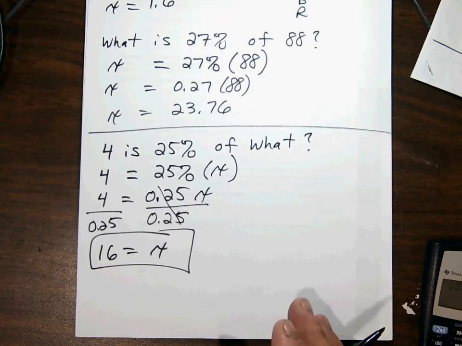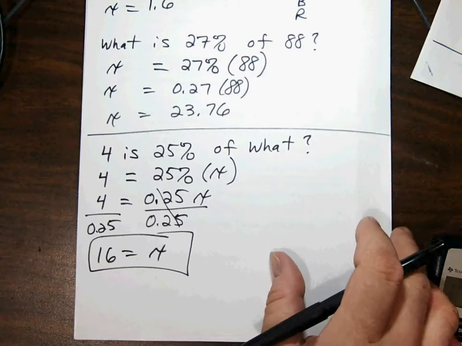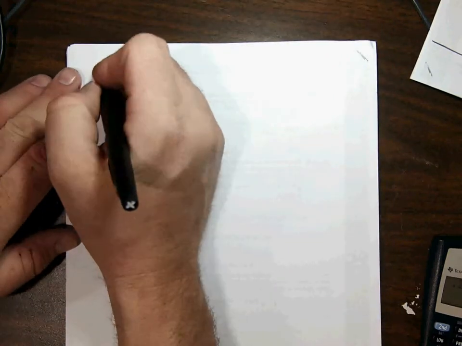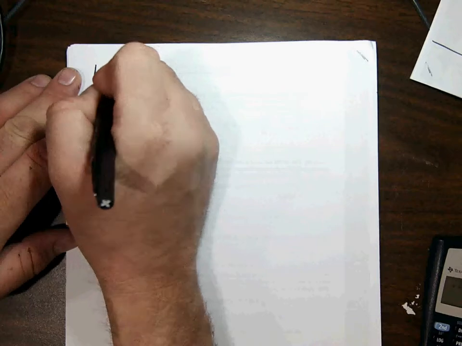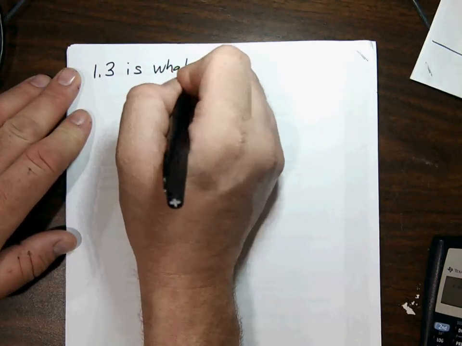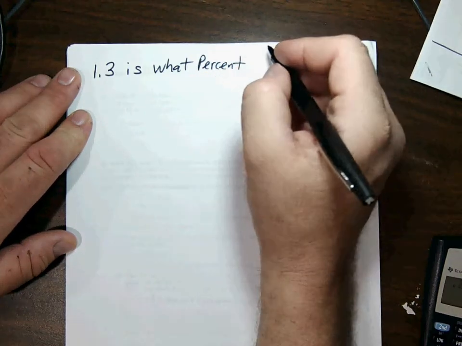All right, and there's a third way we can ask this question. There are 3 ways to ask this type of question. We've looked at 2. Let's look at the third way. Let's say, 1.3 is what percent of 26?